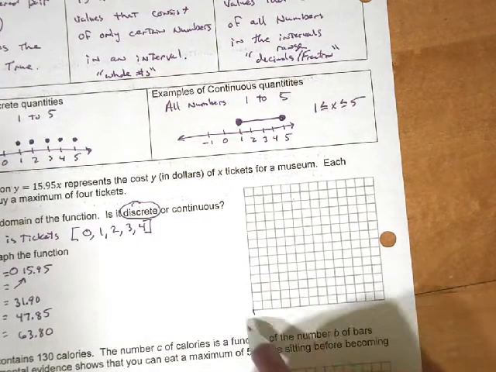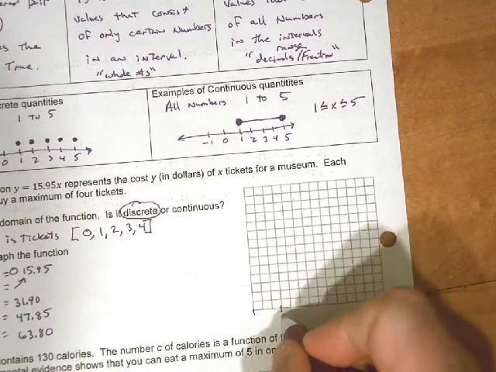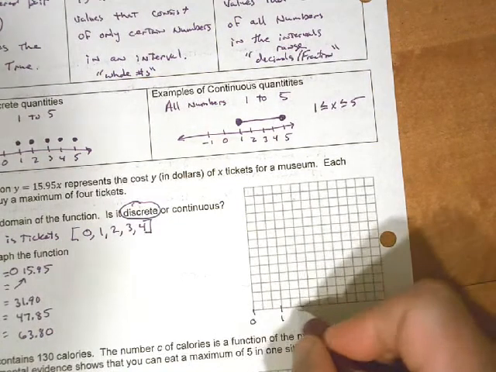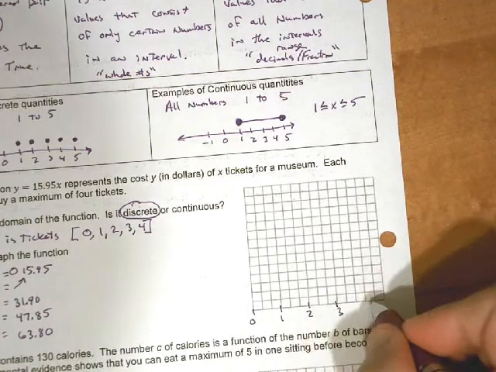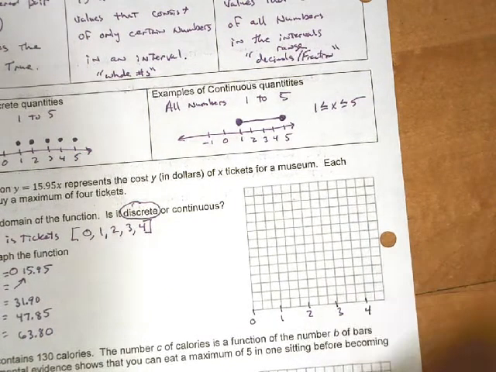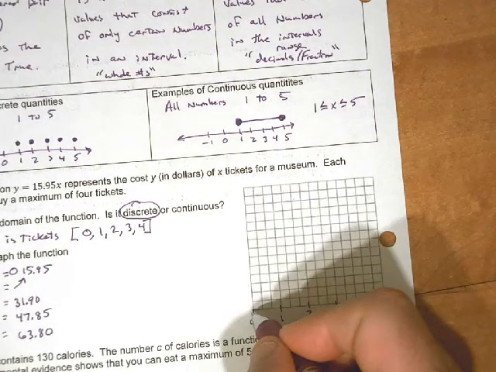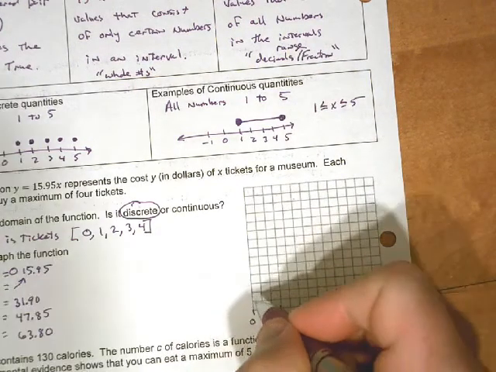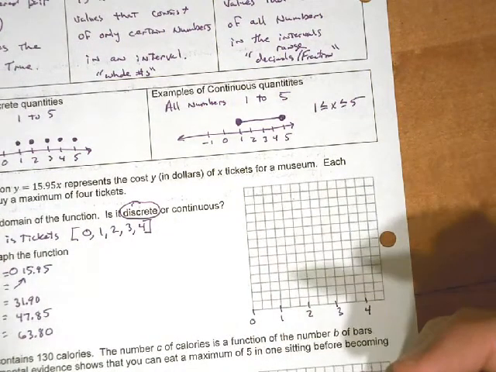So here, just looking at your data, we're going 0 through 4. It looks like I can skip every 3 lines here just to spread it out. So there's 0, skip 3 lines, skip 3 lines, and skip 3 lines. There's my 0, 1, 2, 3, and 4.